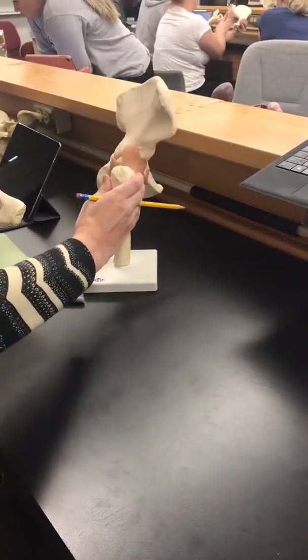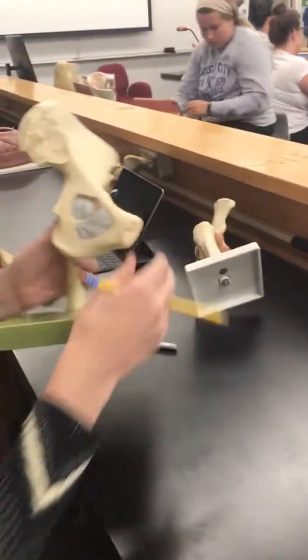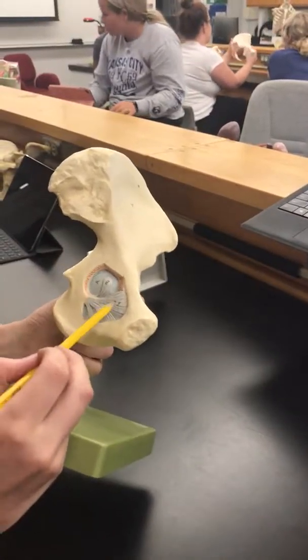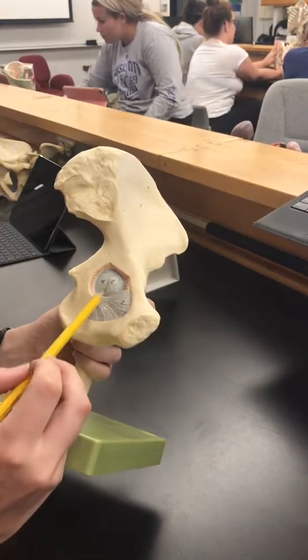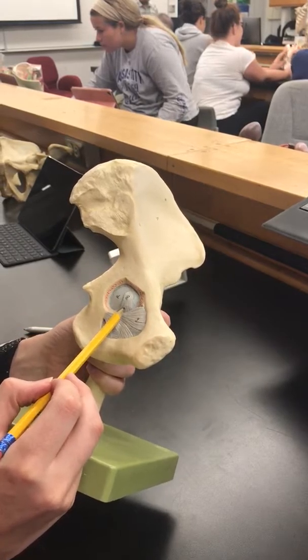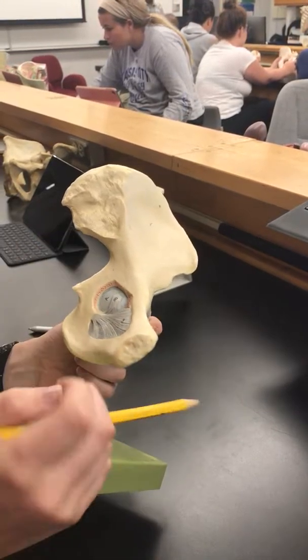And if you look at this model here, you can see a few extra things too. You can see the obturator membrane going over the obturator foramen. You can see that ligament of the head of the femur that I mentioned, which we'll talk about again when we do the thigh.